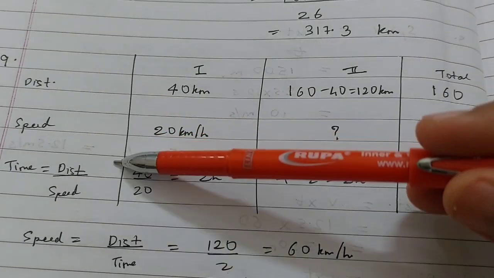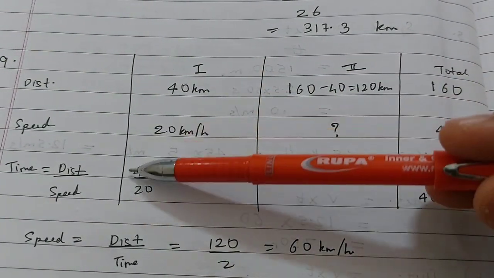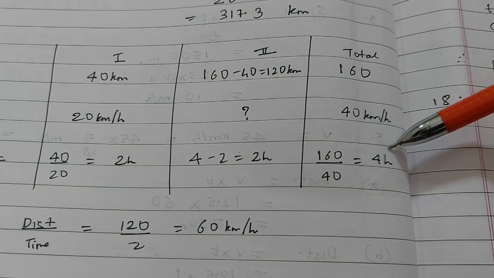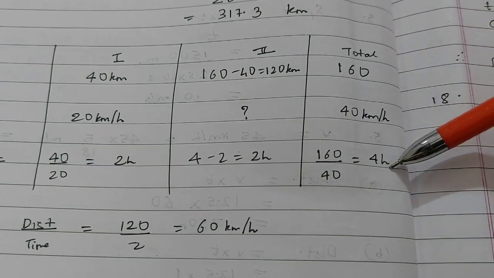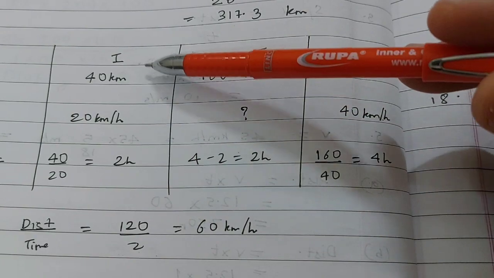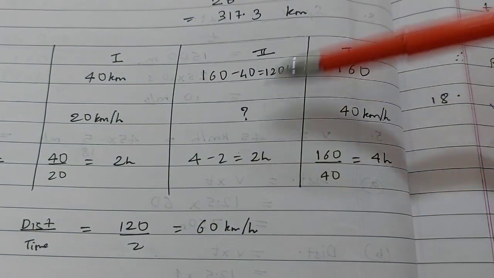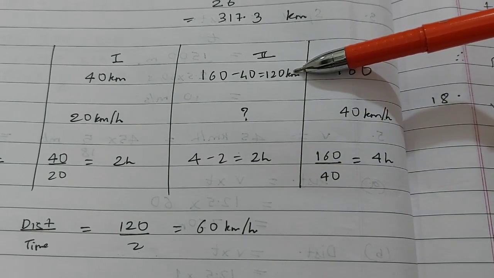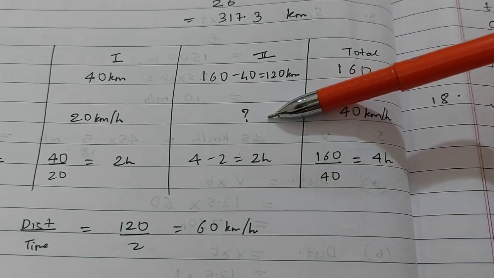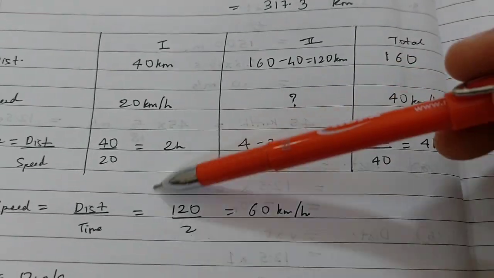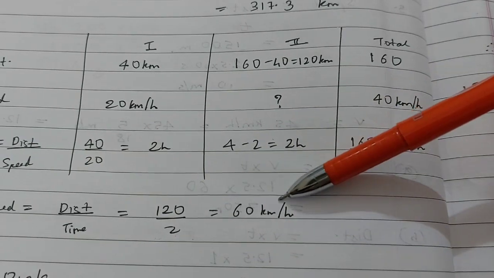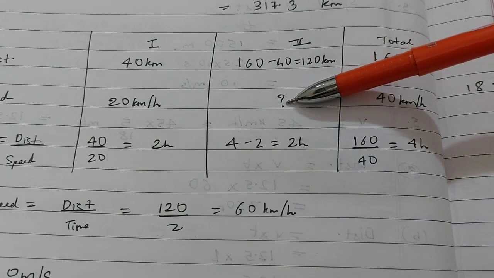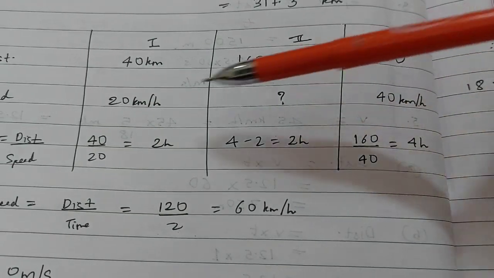First of all, the time taken for the first part of the journey is distance upon speed, which is 2 hours. Then the total time taken, which was his target time, was 4 hours, out of which the first 2 hours he was traveling rather slowly. He has only 2 hours left for the second part. So if he wants to cover the remaining 120 kilometers in the remaining 2 hours, what should be his speed? Well, speed is distance upon time, which incidentally is 60 kilometers per hour. But it could have been any other value also, in decimal as well. This was just a coincidence that the 40 is the average of 20 and 60.